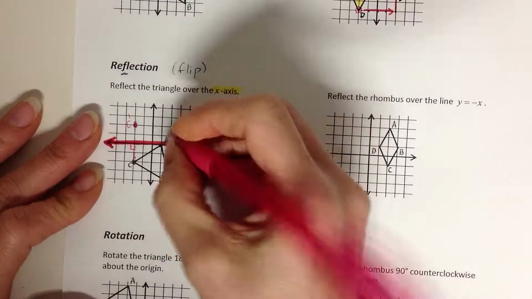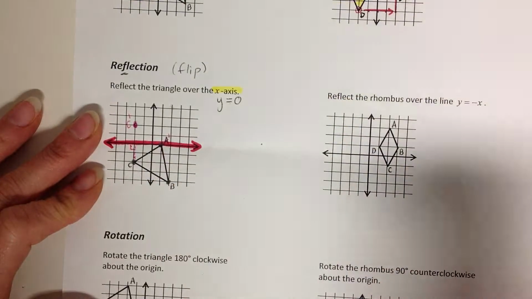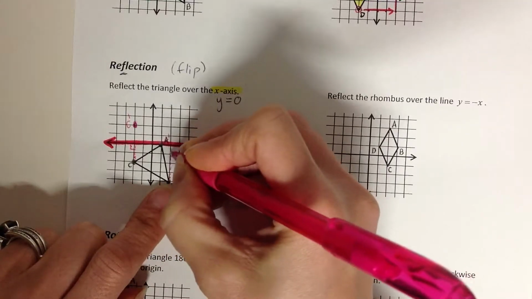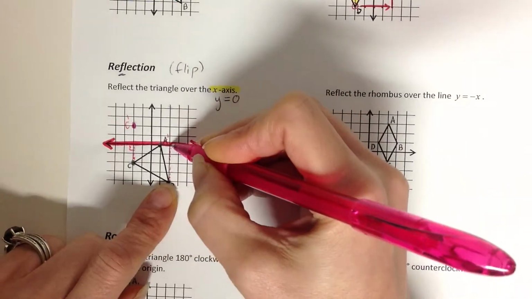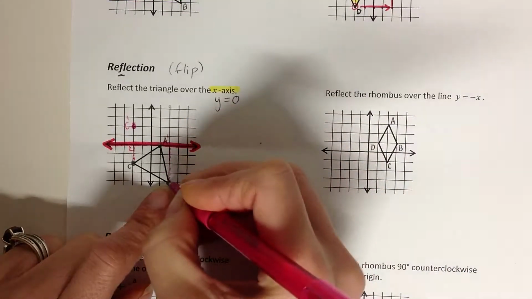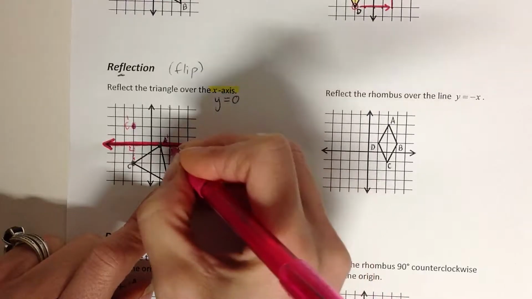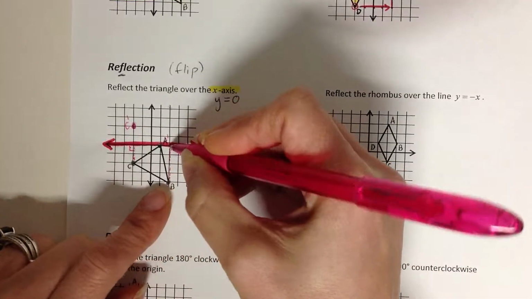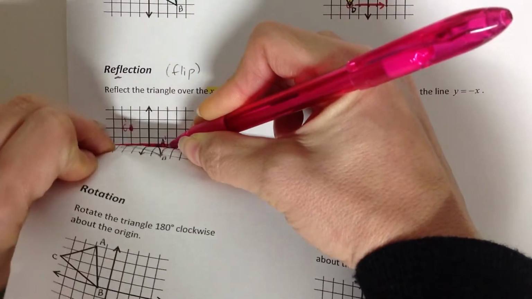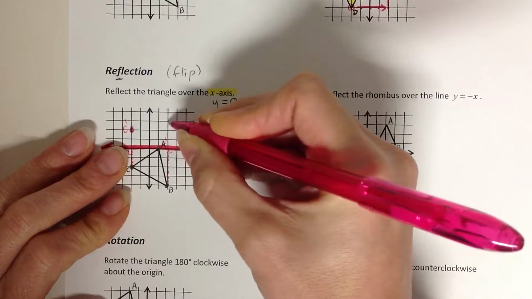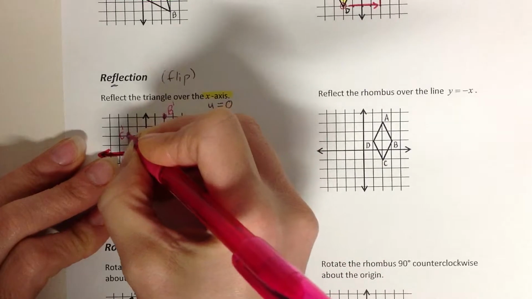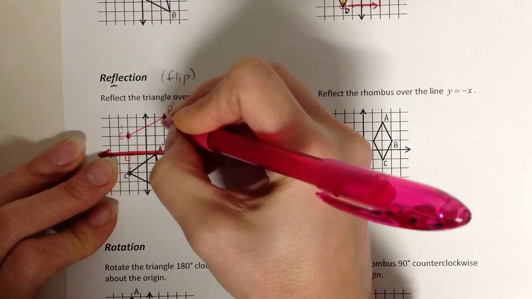Now again, A didn't go anywhere because the distance is 0, right? So it's still there. Now B, again, I'm counting vertically to the line of reflection, the line that I'm reflecting over, or reflecting across. 1, 2, 3, 4. I count perpendicularly. I get 4 is my distance to the line. So when I reflect that, it's going to go 4 on the other side. 1, 2, 3, 4. And now I can draw my triangle.